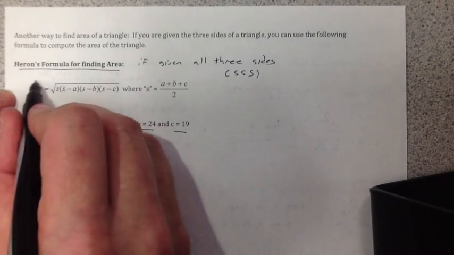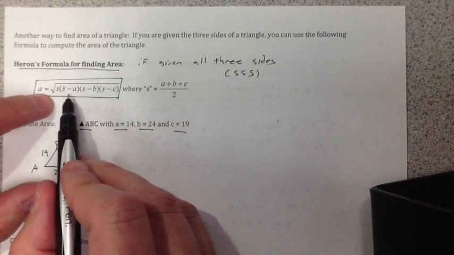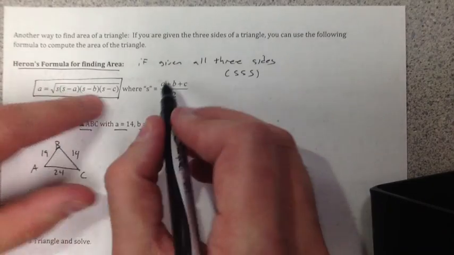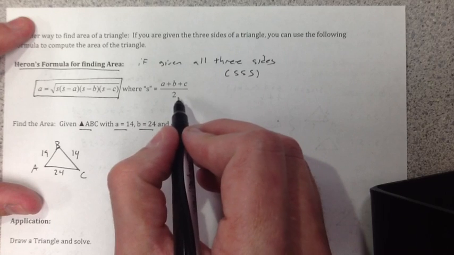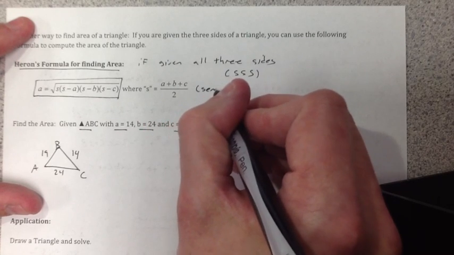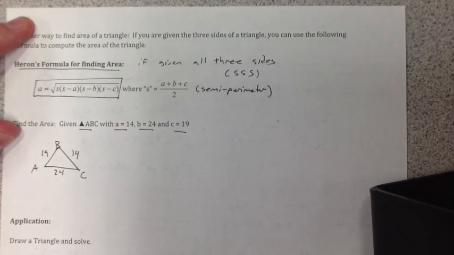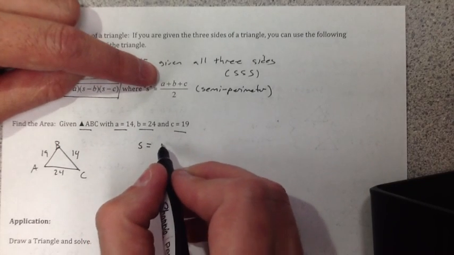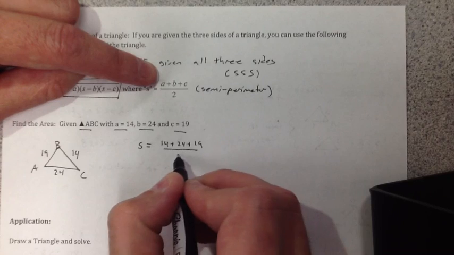Now the formula is pretty simple. It's A equals the square root of s times s minus a, times s minus b, times s minus c, where s is what we call the semi-perimeter. Semi meaning dividing in half. It's a plus b plus c divided by 2. First thing we have to do is find s, and that's very simple. Just add them all together and then divide by 2.